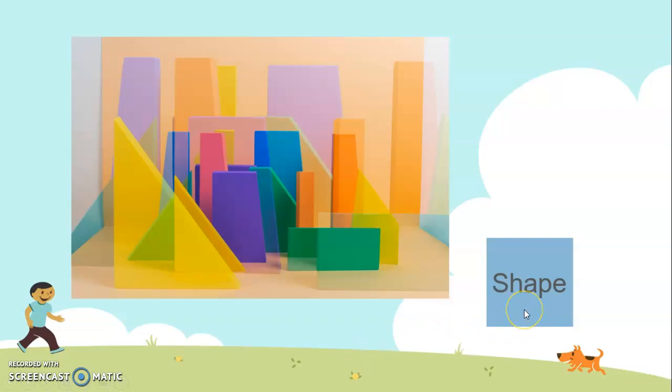Alright, shape. Shape dalam bahasa Melayu ialah bentuk. Alright, as you can see here, seperti yang awak boleh lihat di sini, there are a lot of shapes here. Ada terdapat beberapa shape di dalam gambar ini. For example, we have triangle. Triangle is segitiga, and we have rectangle, segi empat tepat.